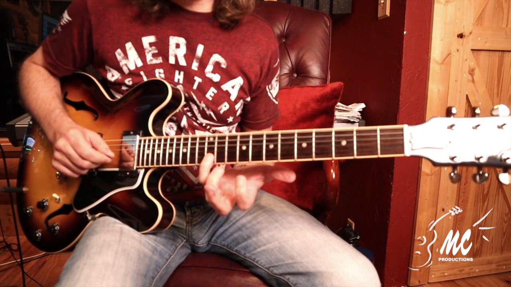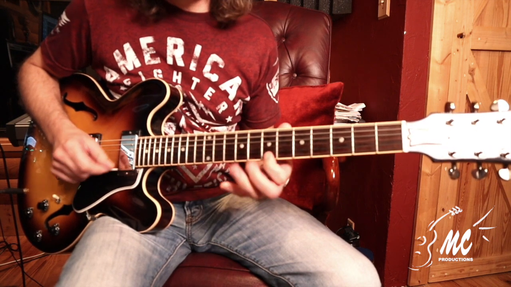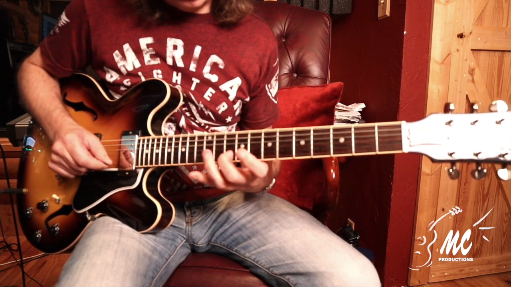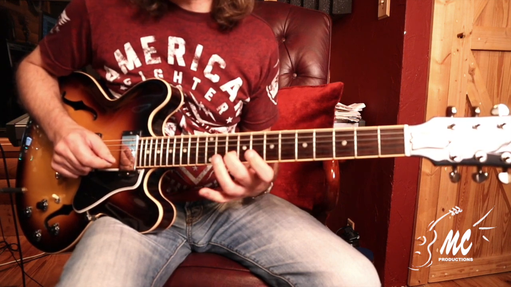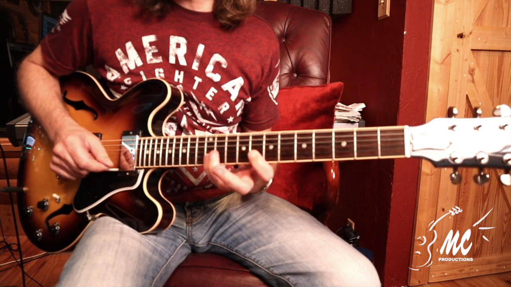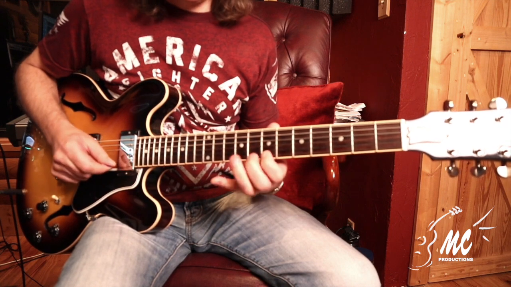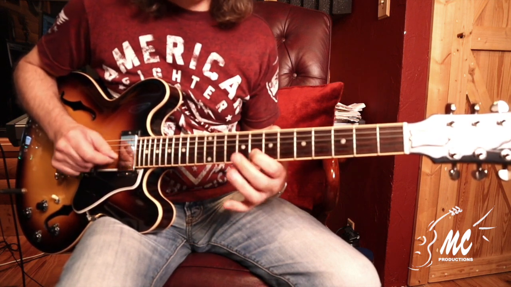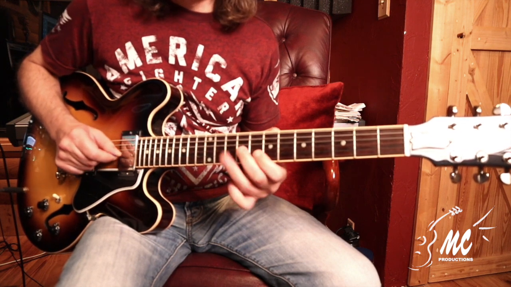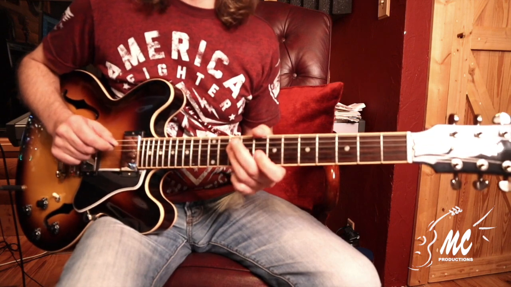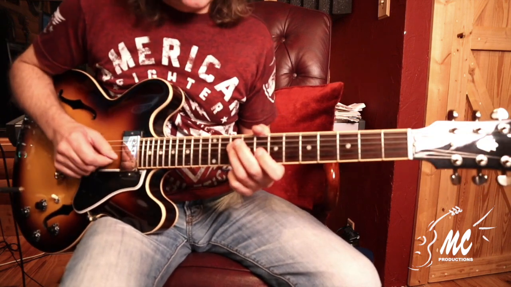And then there's your 12th fret, and that's a B. And then after that we hit a 10, and then back to an 8. This is all on the B string. That's a 9 on the G string, that's an E. And then there's your 10th fret on the D string, that's a C.